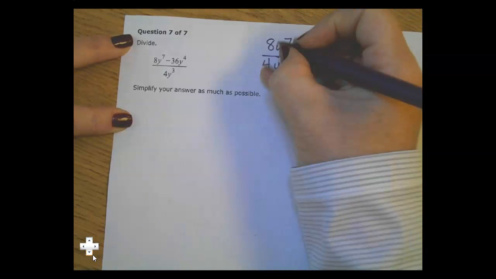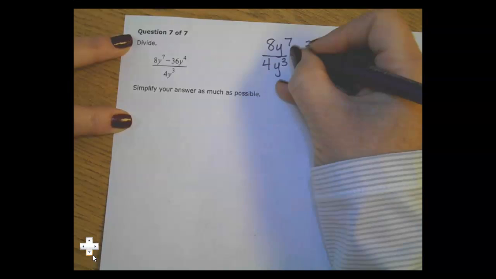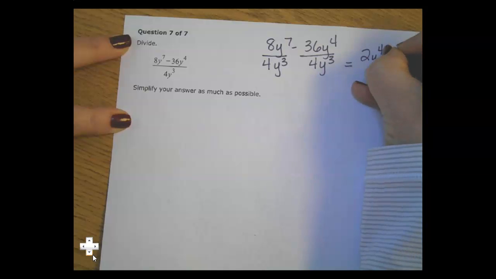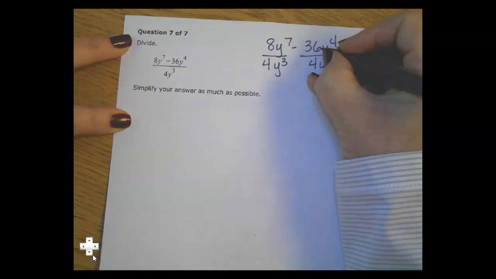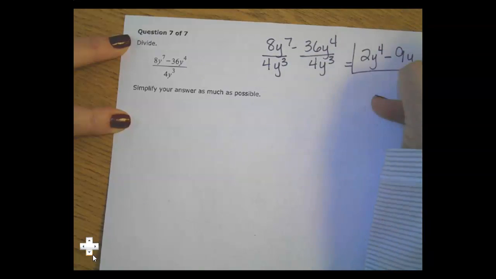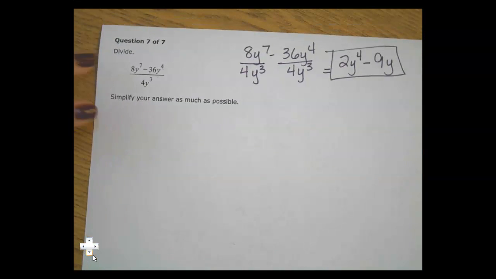Okay, solve this. 8 divided by 4 is 2. y to the 7th divided by y to the 3rd, we subtract those exponents, so we get y to the 4th. 36 divided by 4 is 9. y to the 4th divided by y to the 3rd is just y. And that is your final answer. All right, so this really shouldn't take too long, except those factorings might take you a little bit.